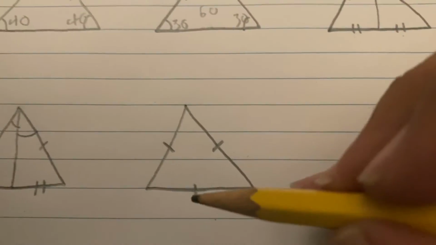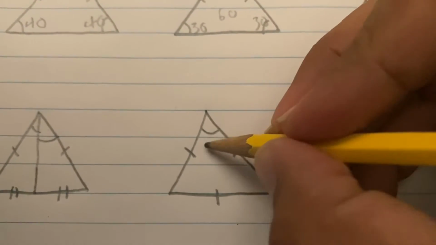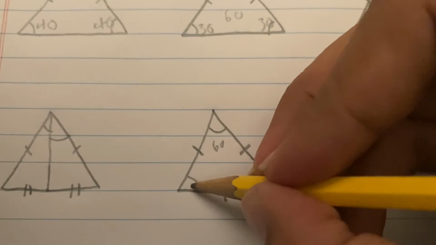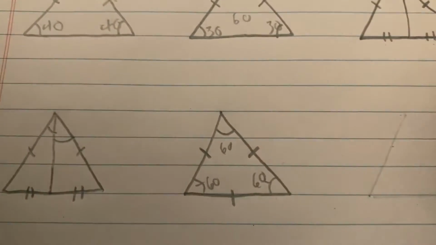This is an equilateral triangle, meaning every single side is the same and every single angle has to be the same. And the only way they're going to be the same is if all of them are 60.